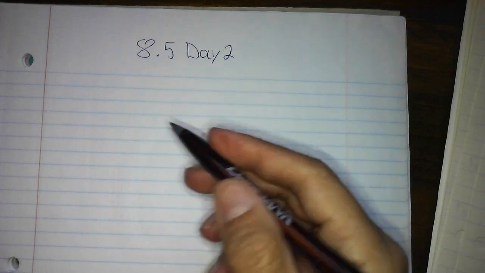Okay, 8-5 day 2, a new formula coming at you. So yesterday you learned how to do volume of a cylinder. Today we're going to solve a region between two curves.